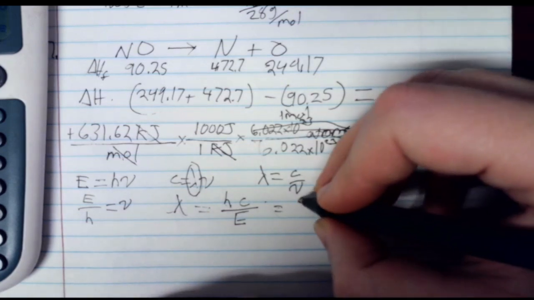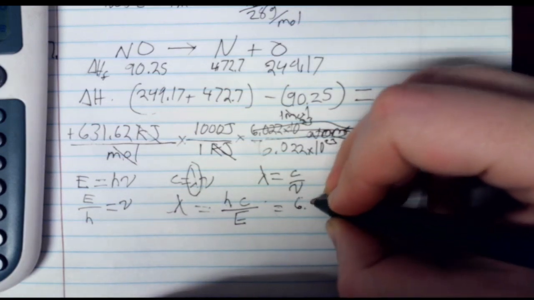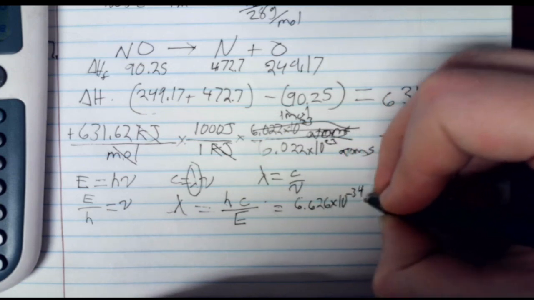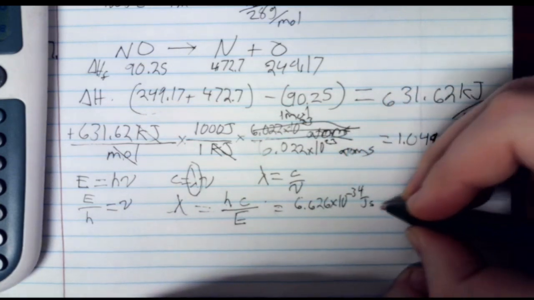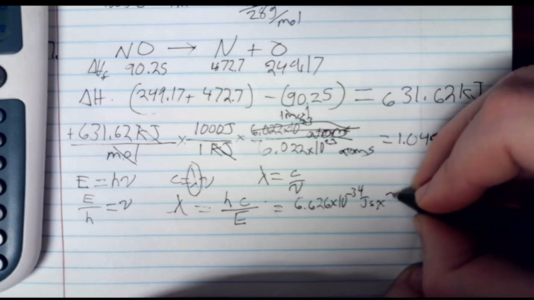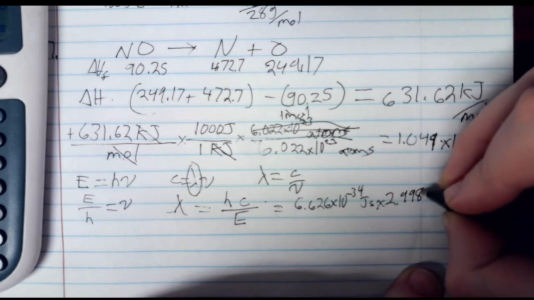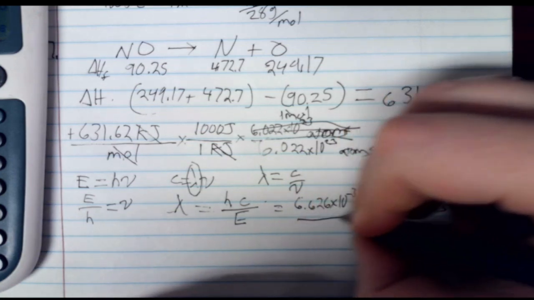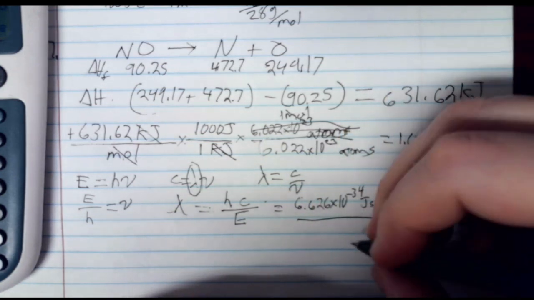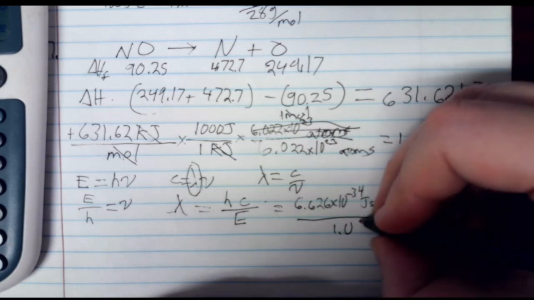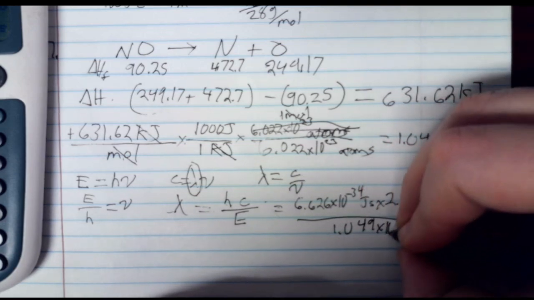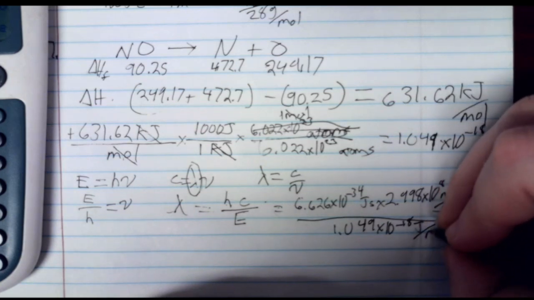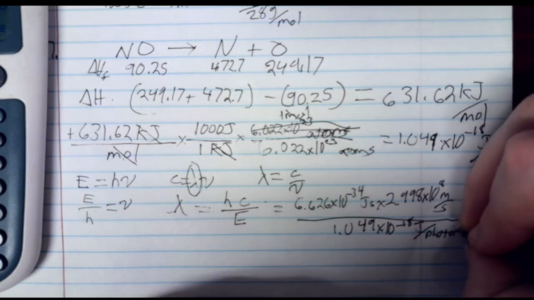So h, you can look that up, 6.626 times 10 to the negative 34th joule seconds, times speed of light, 2.998 times 10 to the 8th meters per second, all over my 1.049 times 10 to the negative 18th joules per photon, or joules per atom.